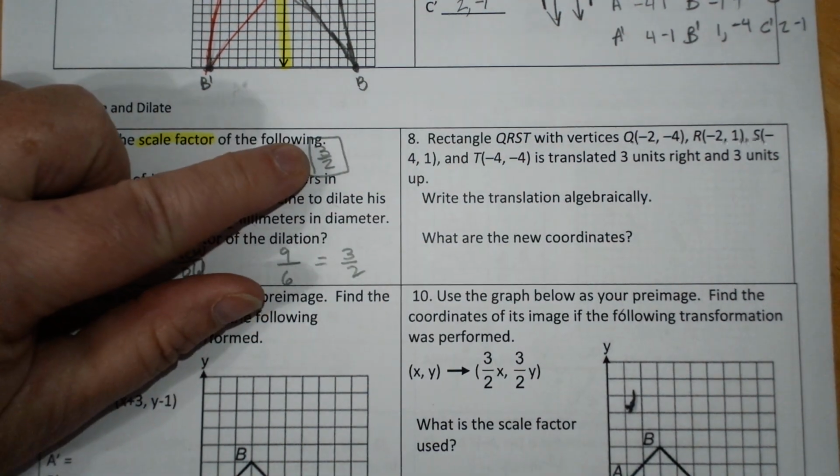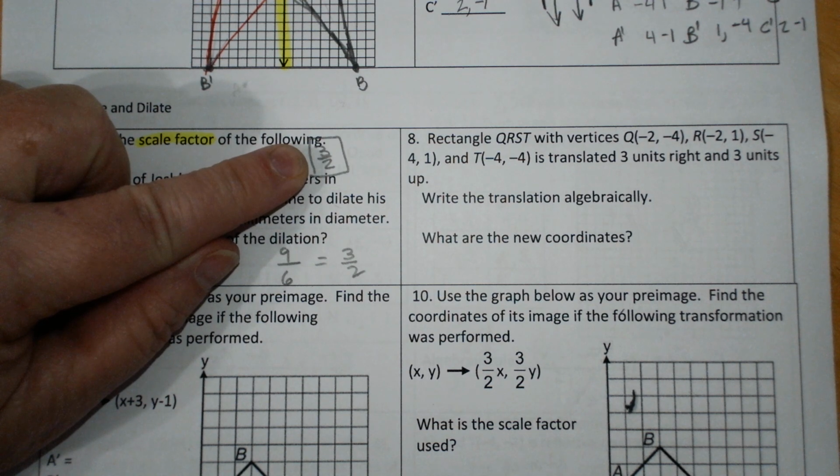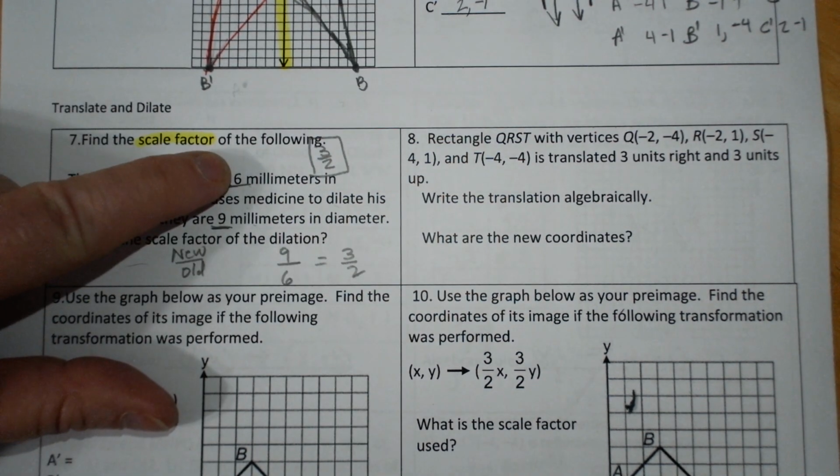And 3 over 2 is larger than 1, and larger than 1 indicates an enlargement, which it did. It went from 6 to 9.